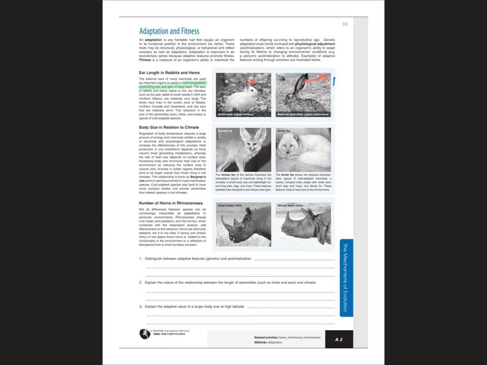So if maybe it's a dominant allele, most of the rabbits in the desert areas are big B big B or big B little b, because they're making up these allele combinations.